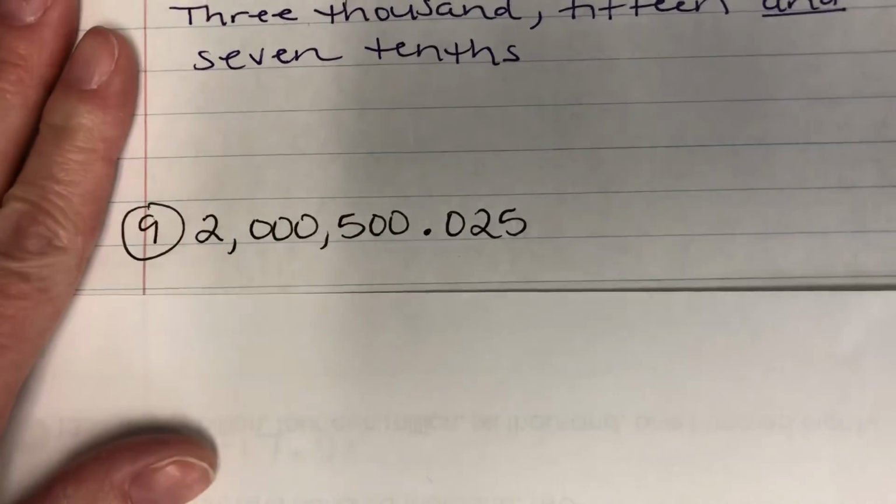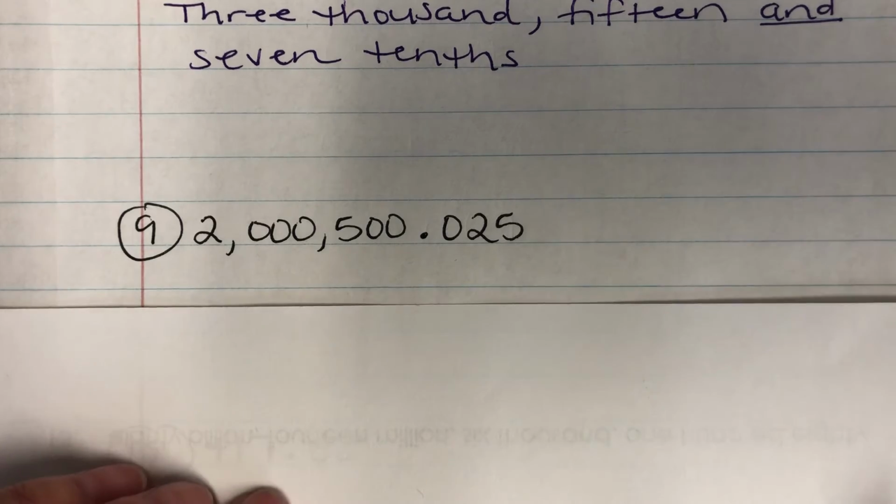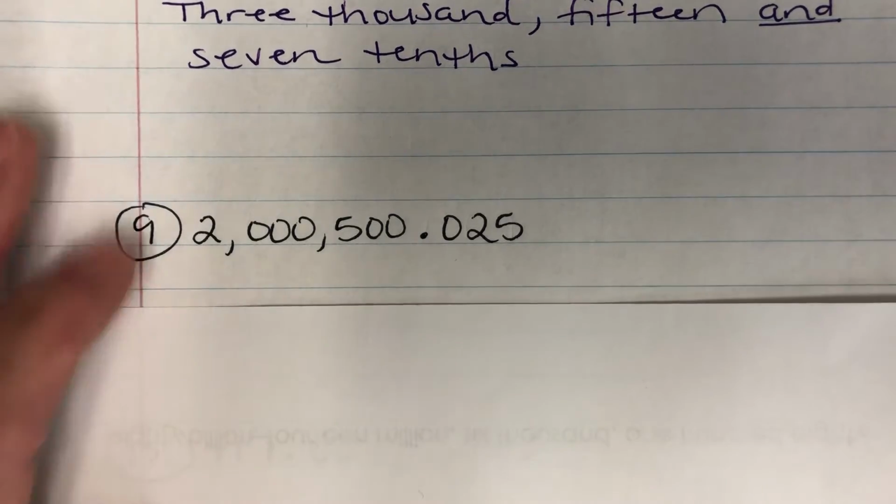Right, here's your next one. I know it's a doozy. Go ahead and press pause. Write that out in words.